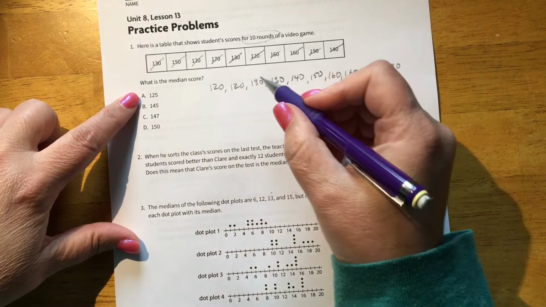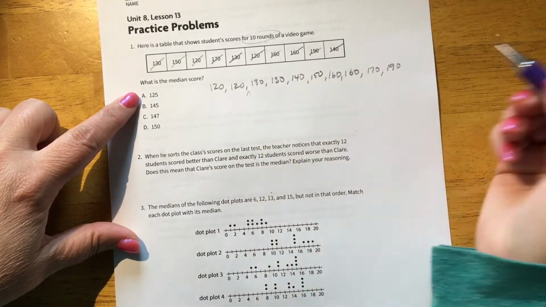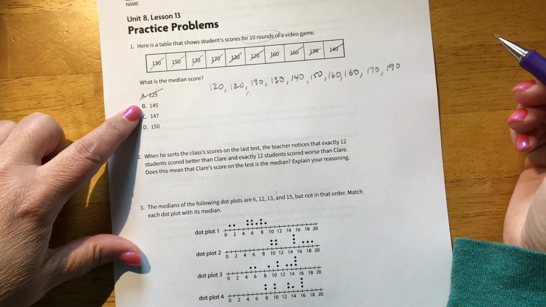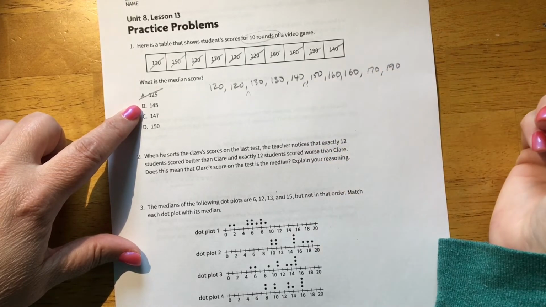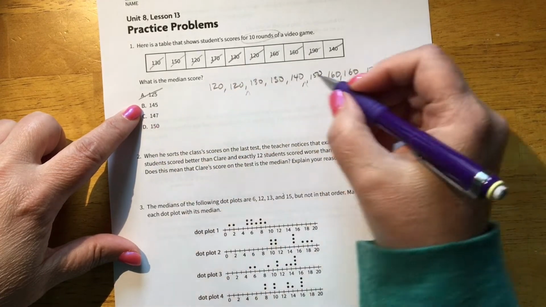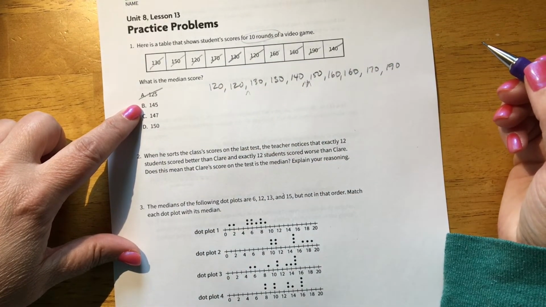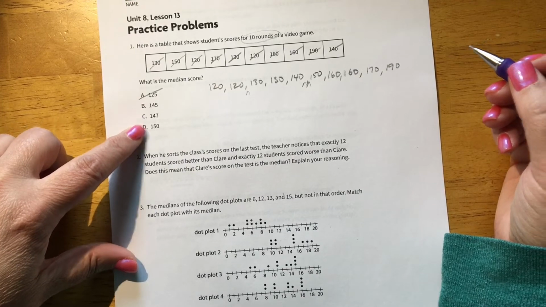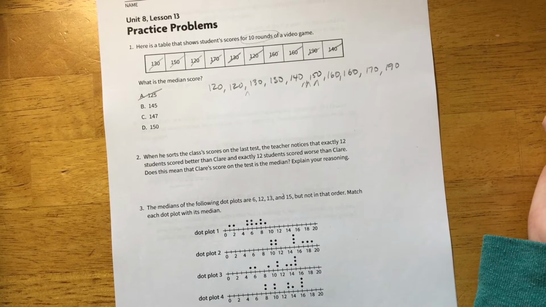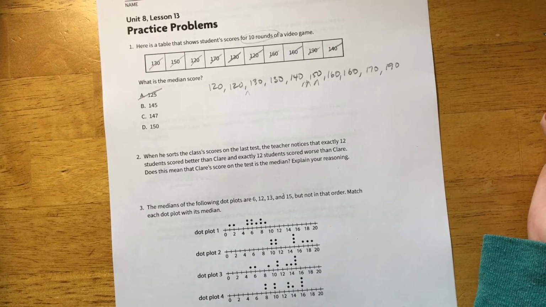Now, at this point, we could probably use our multiple choices to narrow this down. Do I think that 125 is going to be our middle or our center? I don't think so. What about 145? Do you think that's going to be our middle? Ooh, that looks closer. But look at 147. It's right in there as well. Uh-oh. That's really close. And 150. Oh my goodness, those are all really close. So while that was a really good strategy, with what we know right now, I don't think we can narrow it down until we do the math, right?